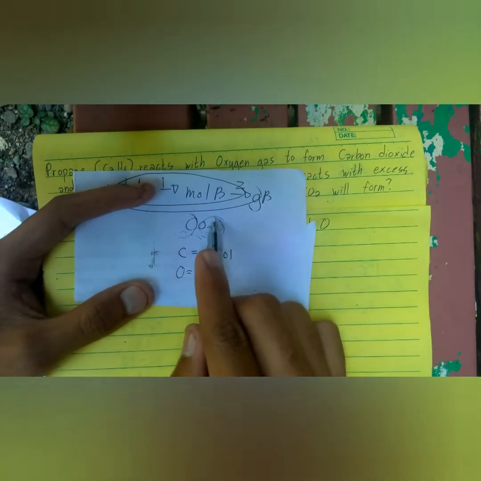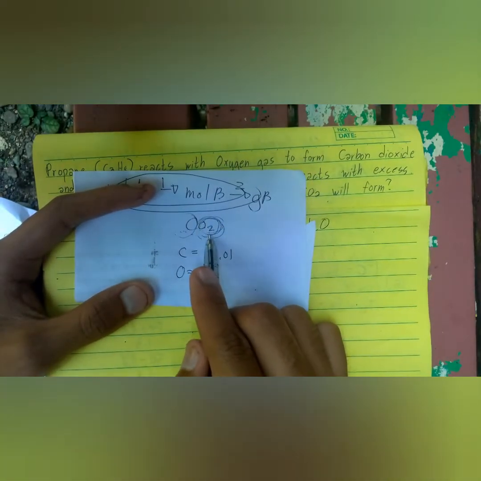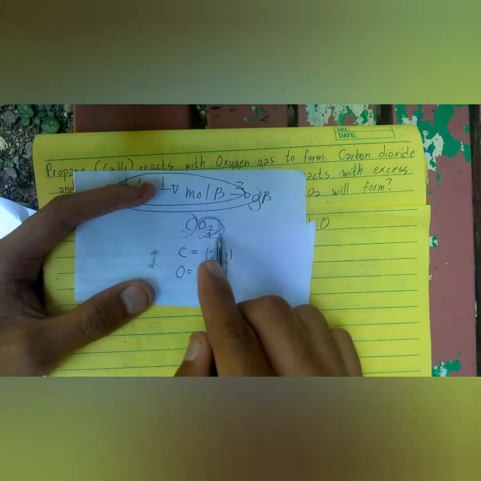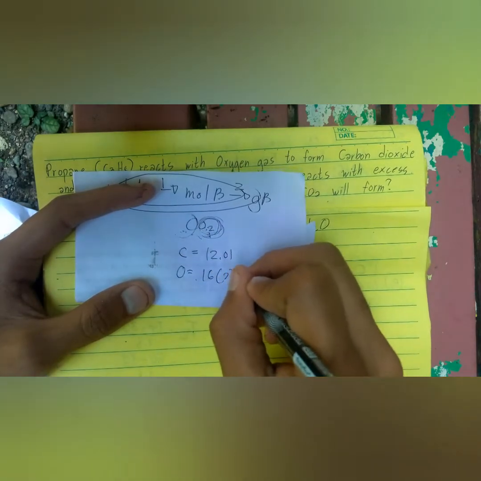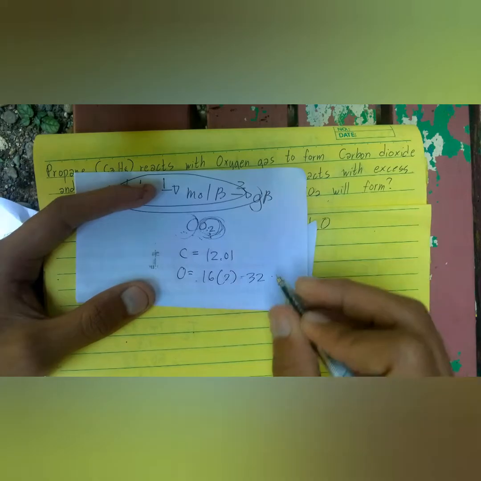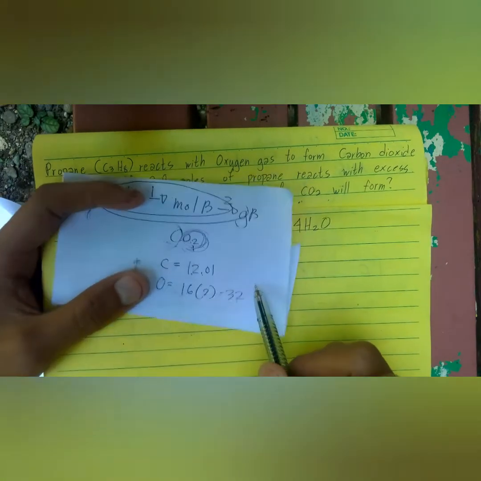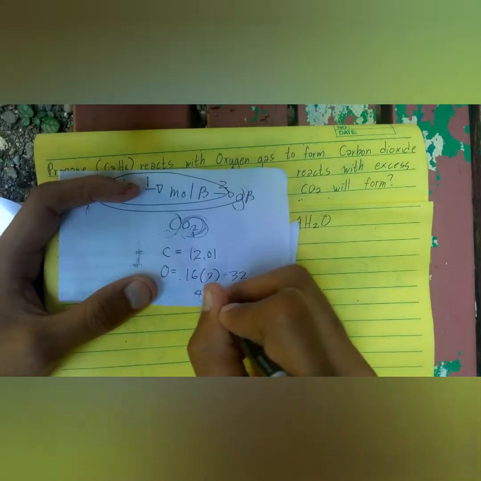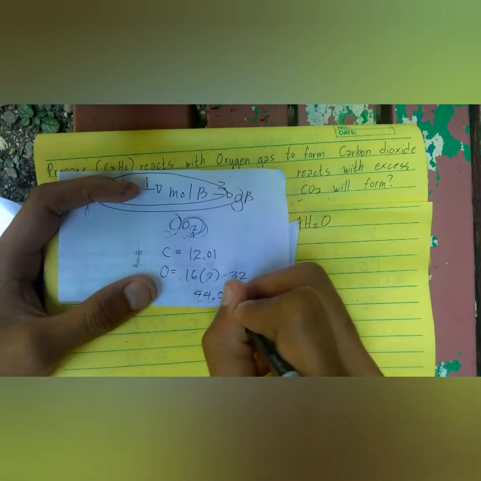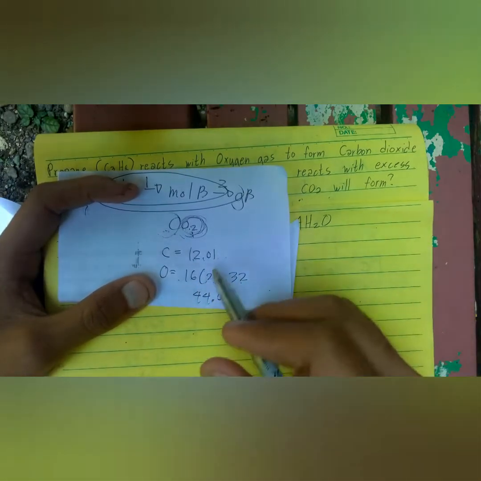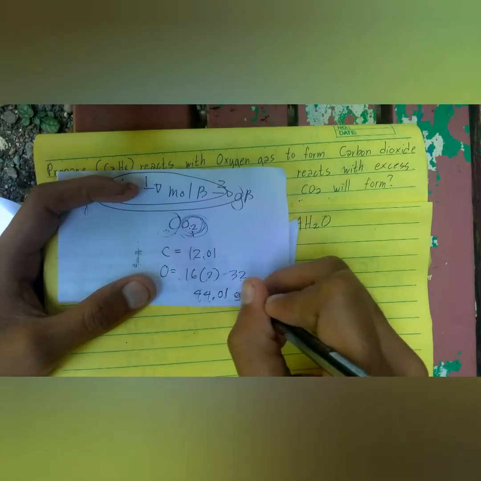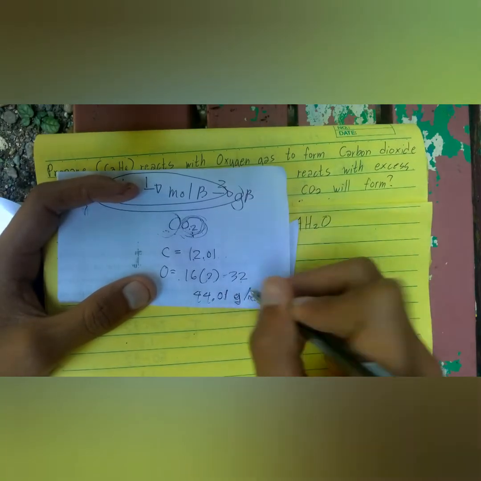So, since there are 2 atoms of oxygen in CO2, let's multiply 16 by 2 and that's 32. And 12.01 plus 32 is 44.01. And when you're adding the atomic mass, the answer is always in gram per mole.